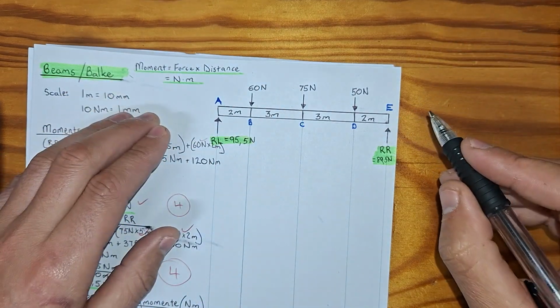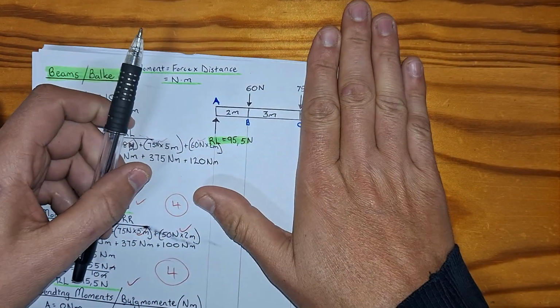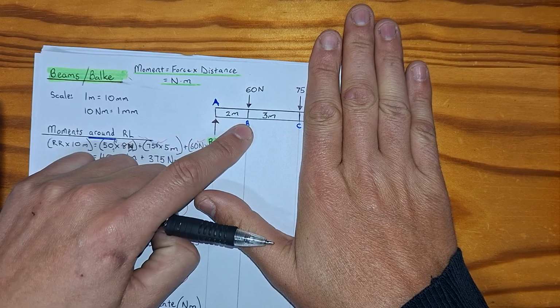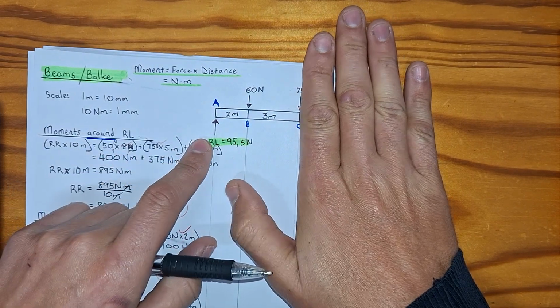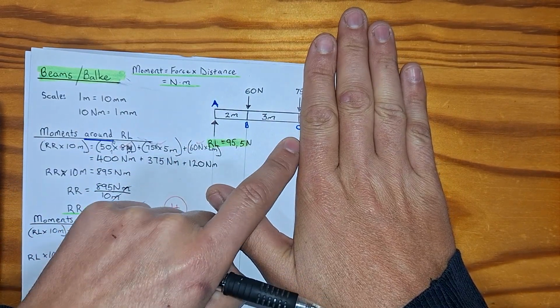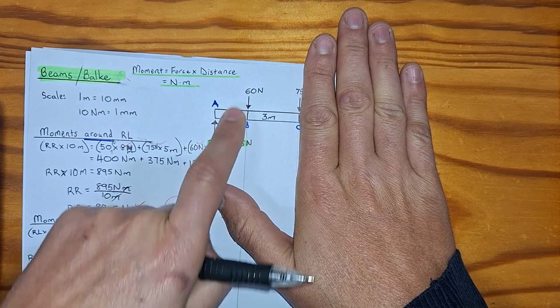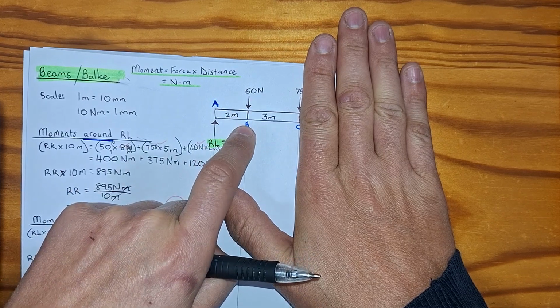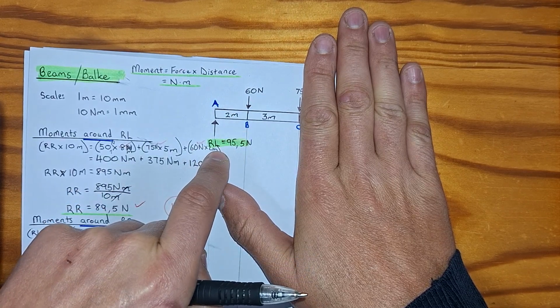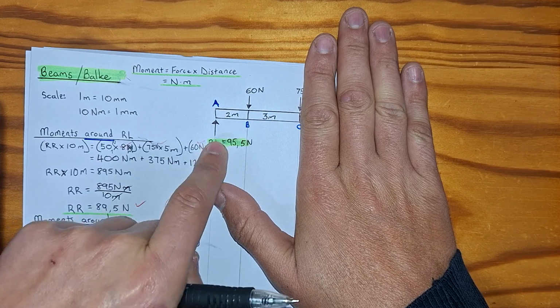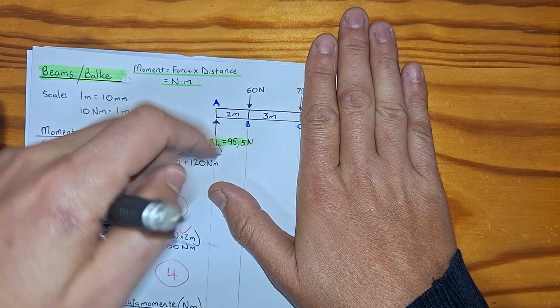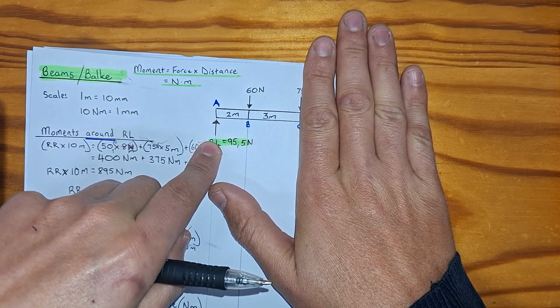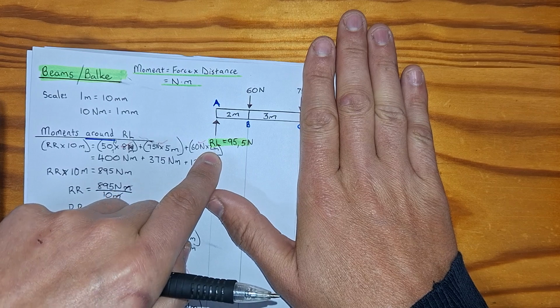Okay, so let's work from the left-hand side, as we did with point B. On the left-hand side of C, there's one downwards force, the 60 Newton, and one upwards force, the 95.5 Newton. So let's start with the furthest on the outside, the left. It's an upwards force, that will be a positive value, and we are working with moments.